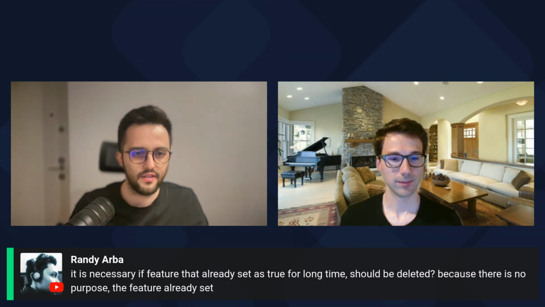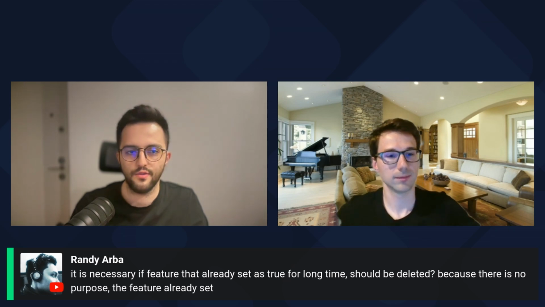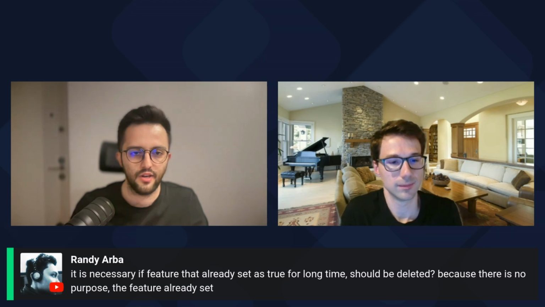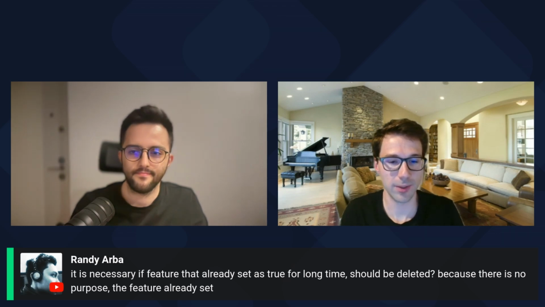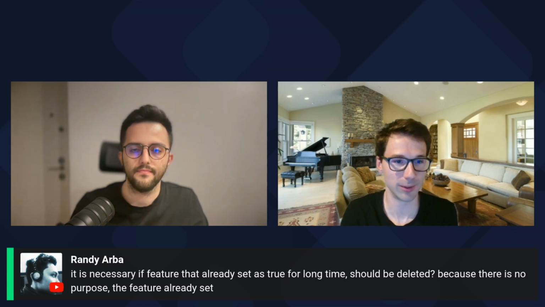So the next question is whether a feature flag that has been set to true for a long time should be deleted, because there is no purpose for it anymore. I guess the question is how we can find the dead feature flags after a long time of development. Yeah, great question. If a feature flag is set to true for a long time, you can remove the feature flag.